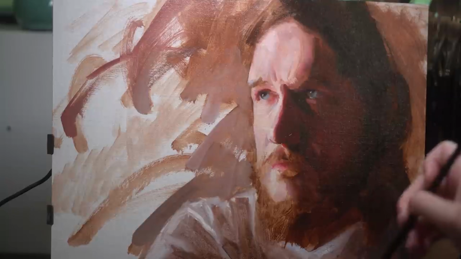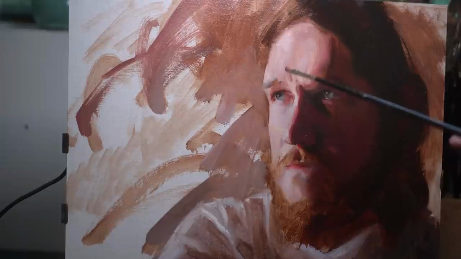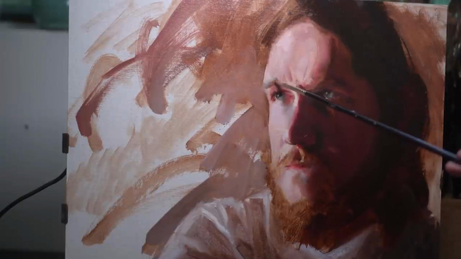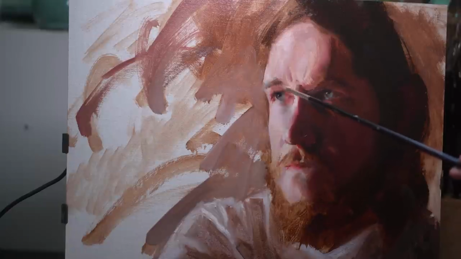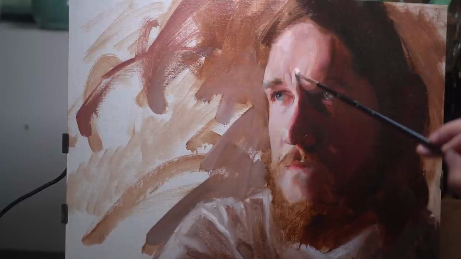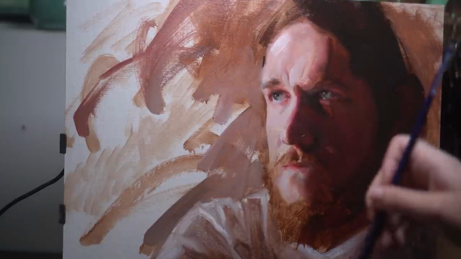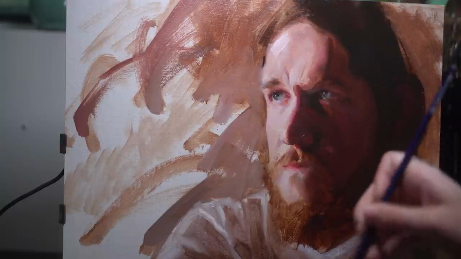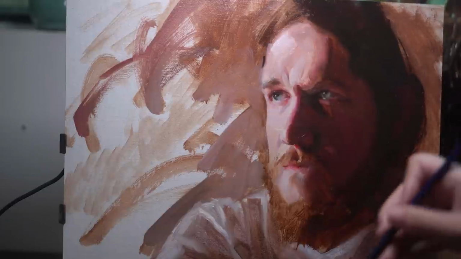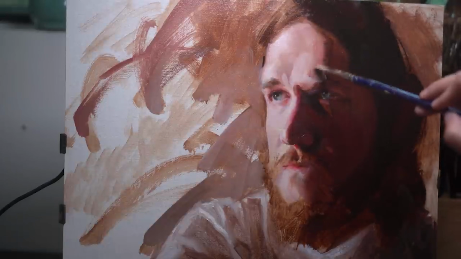But it's worth remembering that this highlight is light that's reflecting from somewhere. And unless you have a vividly intense light that is lighting your model and it's right in front of their eye, chances are this light is going to be something like the blue of the sky, or it's going to be an interior light that's bounced around your room quite a bit and lost a little bit of that strength.